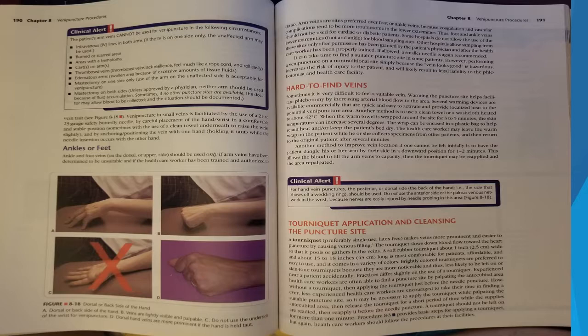It can take time to find a suitable puncture site in some patients. However, performing a venipuncture on a non-traditional site simply because the vein looks good is hazardous. It increases the risk of injury to the patient and will likely result in legal liability to the phlebotomist in a healthcare facility. Hard to find veins. Sometimes it's very difficult to feel a suitable vein.